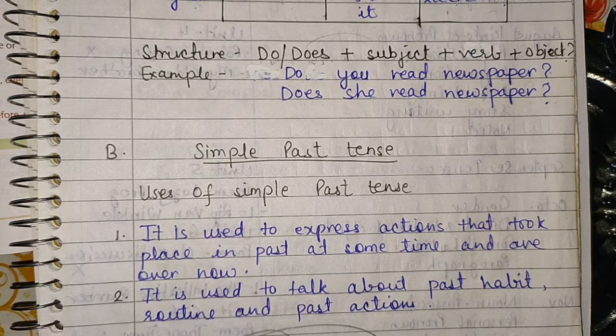All those actions are known to be simple past tense. Next, it is used to talk about past habits, routines and past actions. Like in simple present tense, we talk about those actions which are in our habit, or in our routine, or general truths.